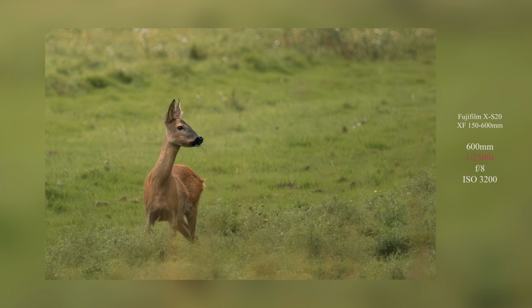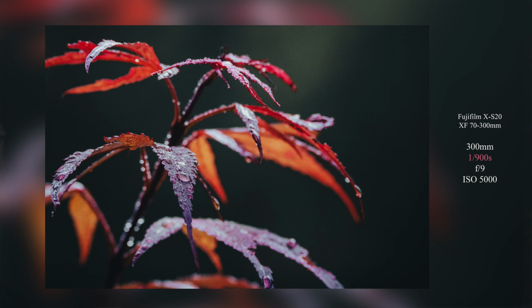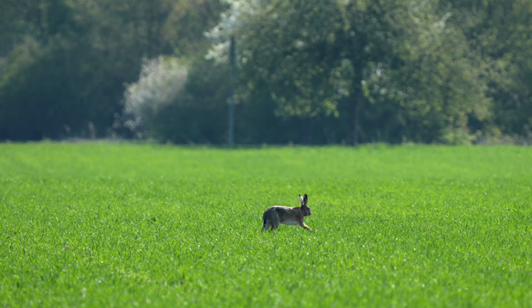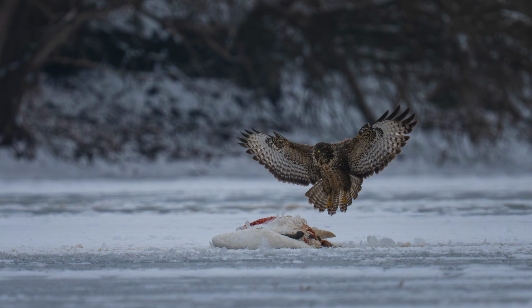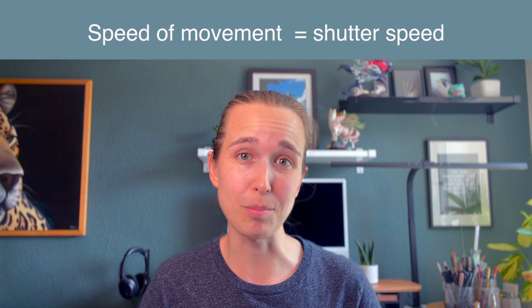When I took my first wildlife photos, I had a high shutter speed all the time to minimize motion blur. But I didn't consider how that affected the rest of my camera settings. But we'll get to that in a moment. A walking deer is fairly easy to freeze with a slower shutter speed. A running rabbit, however, is much more demanding, and birds in flight often require the fastest shutter speeds you'll use. The simple rule is, the faster your subject moves, the faster your shutter speed needs to be.